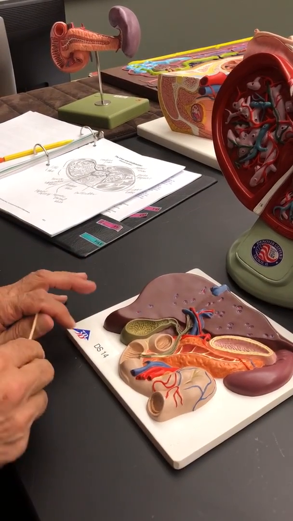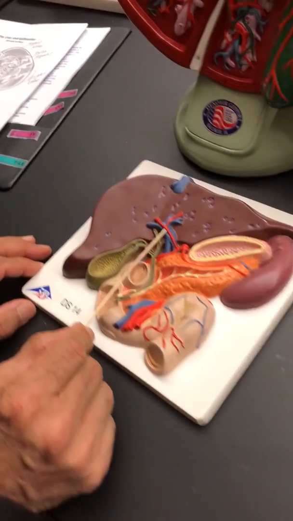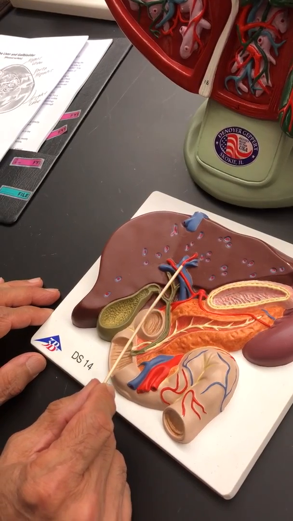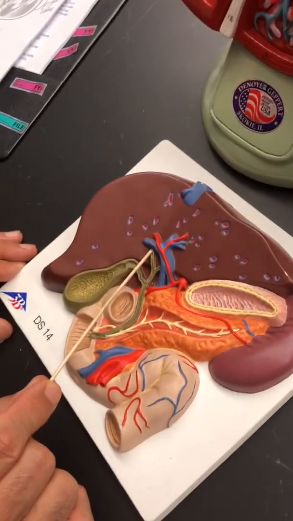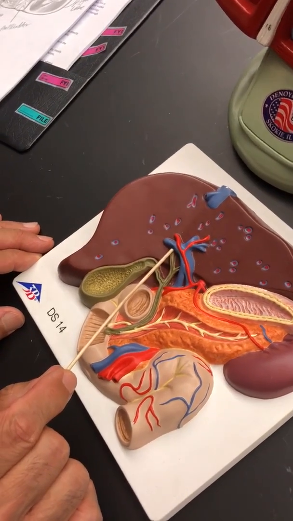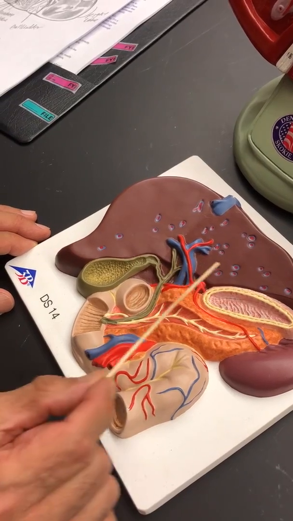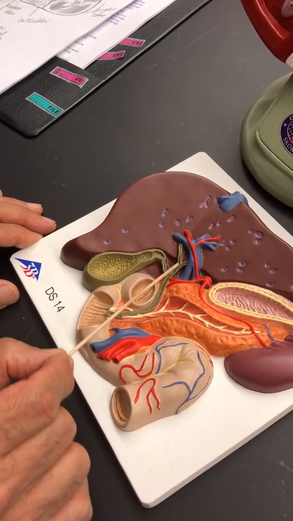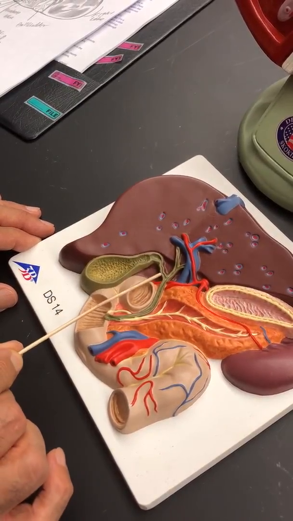Okay, and here's a vena cava, and of course that's a portal vein, left or right, and that is the proper hepatic, left or right, and watch this right here. This is called right bile duct, left bile duct that brings the bile from the liver, and then gives rise to the common hepatic, and common hepatic joins with the cystic duct right here.